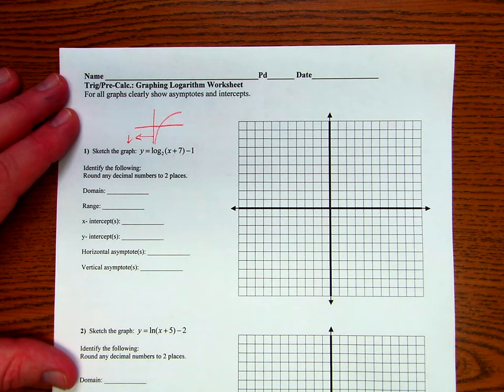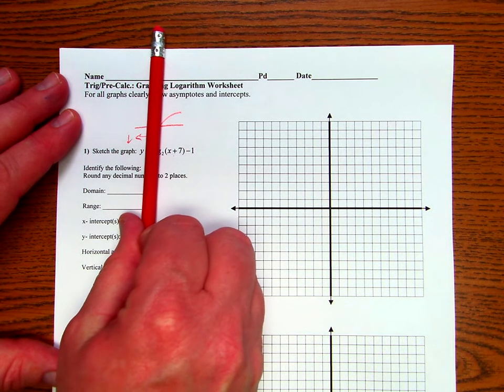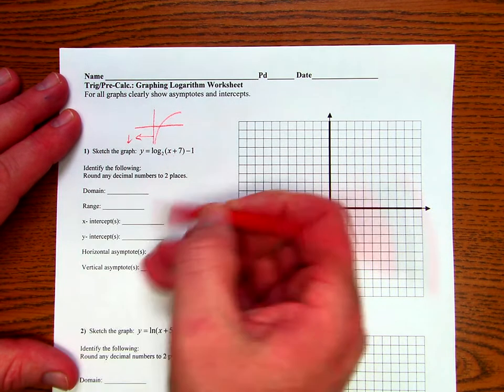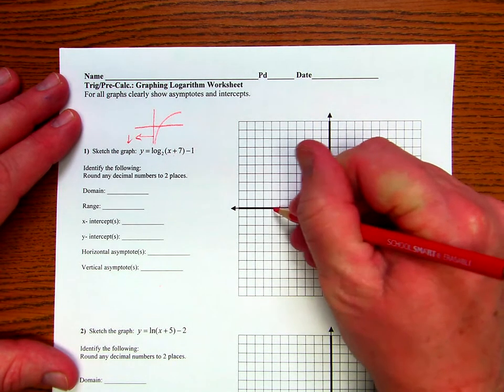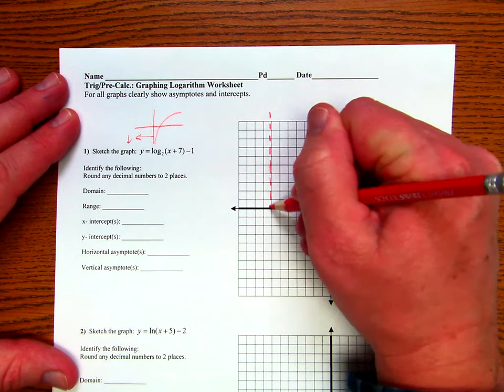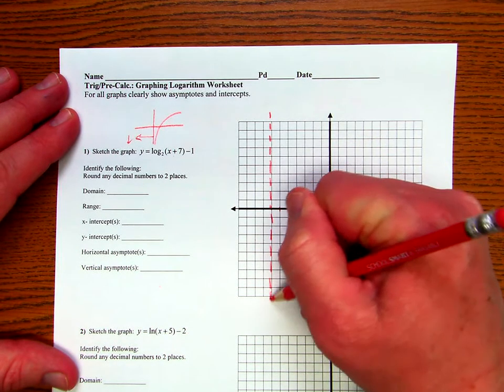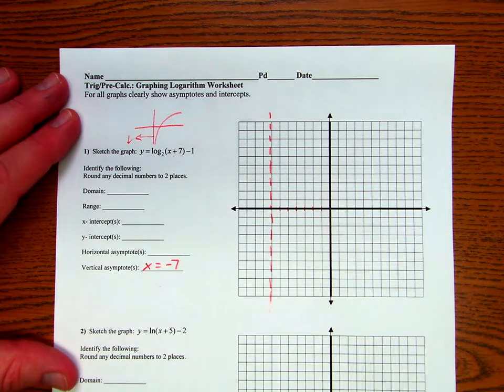Now, as far as what we can immediately identify without relying upon a calculator, we know that the vertical asymptote starts at x is equal to 0. If the graph is shifting 7 left, our vertical asymptote is going to be at x is equal to negative 7.